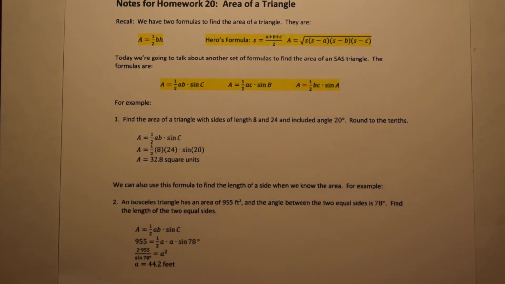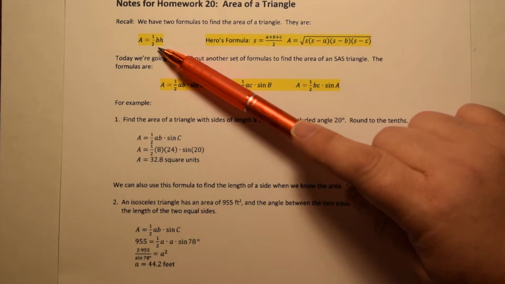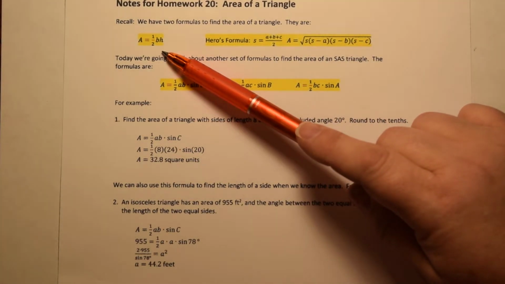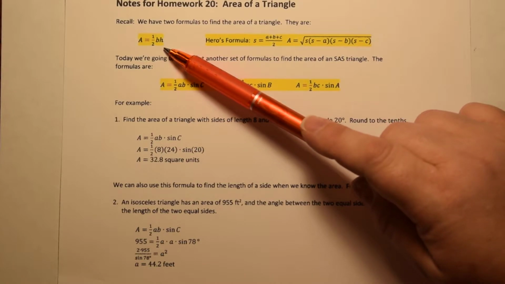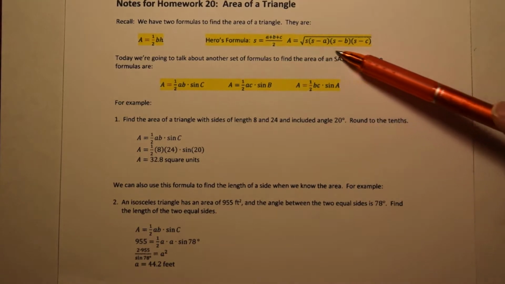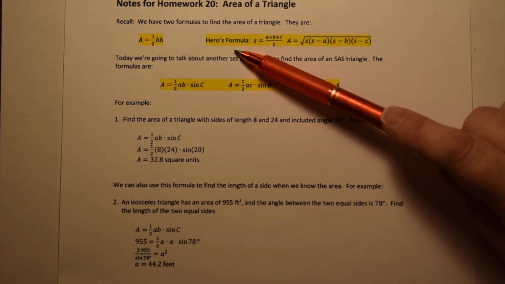Hi everyone, and welcome to the section on the area of a triangle. As you recall, we have two formulas to find the area of a triangle. And way back in grade school, you probably learned the area of a triangle is equal to 1/2 the base times the height. And then a couple weeks ago, we talked about Hero's formula.